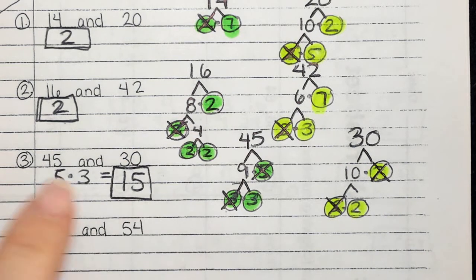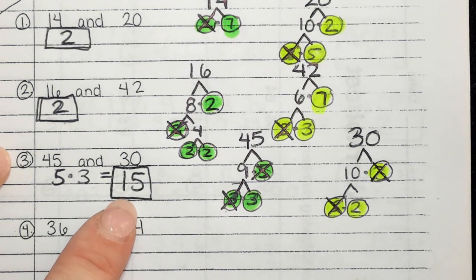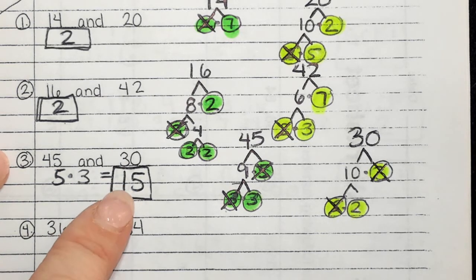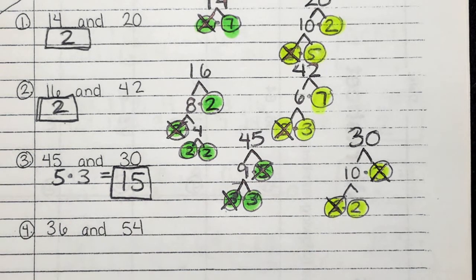So the biggest number that will go into 45 and into 30 is 15. 15 can go into both of those. 15 times 3 is 45, and 15 times 2 is 30. But here's the cool thing. Did you have to know what to multiply 15 by? No, using this technique, it gives me the big number without having to know those big multiplication facts.